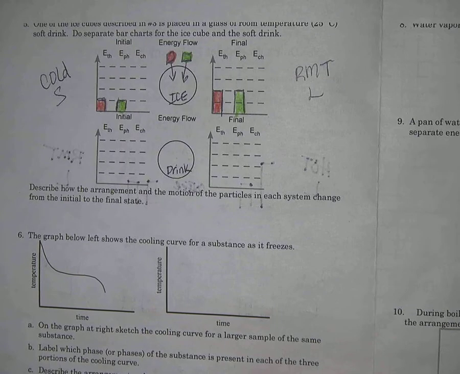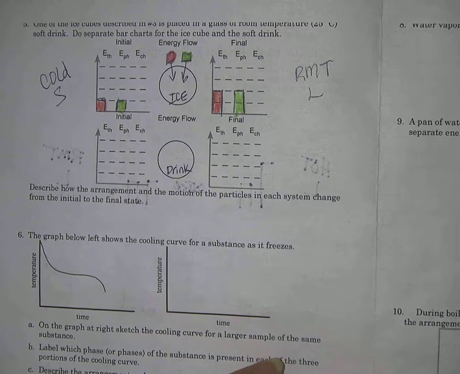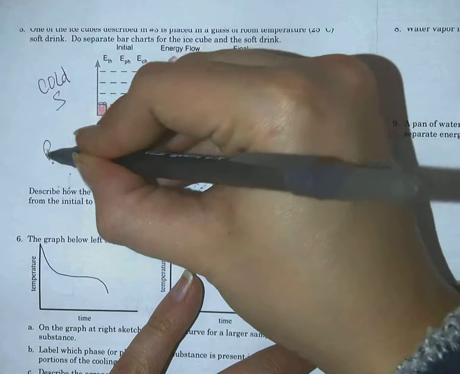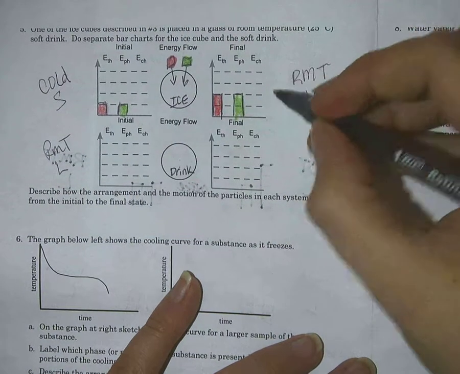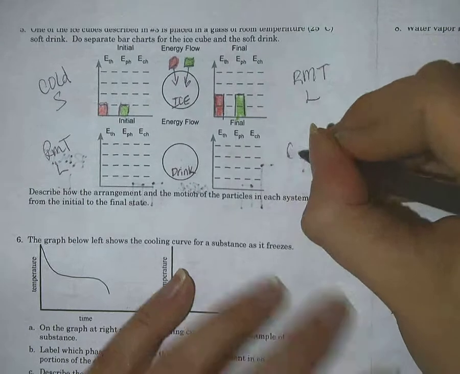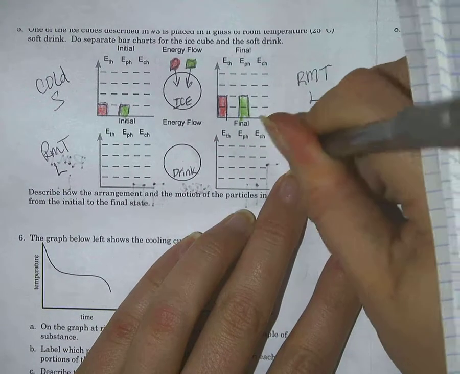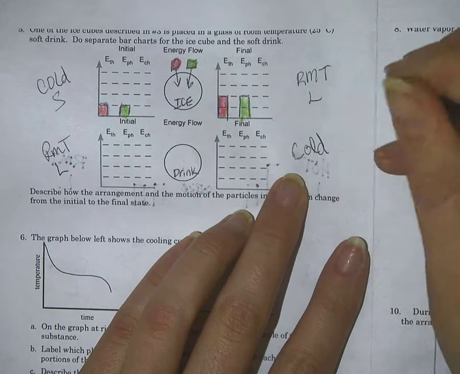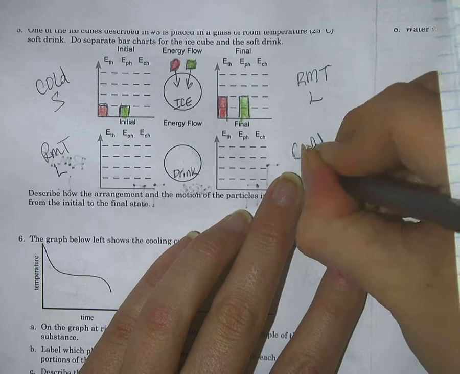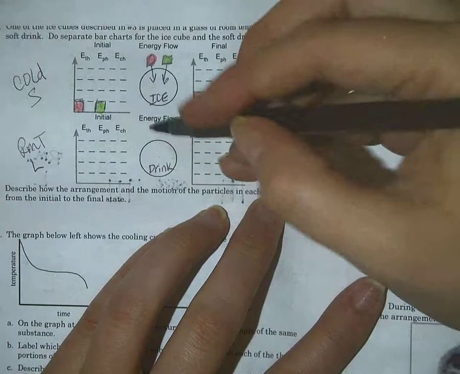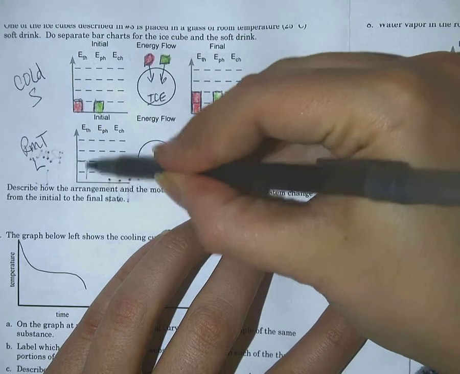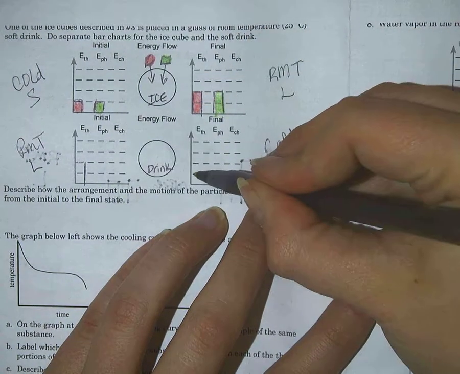Okay. The drink. So the drink started at room temperature. It's a liquid. And then because of the ice, hopefully the idea is you put the ice in there to make it colder. But it's still a liquid. And so we have 2 bars for thermal, decreasing to just 1.